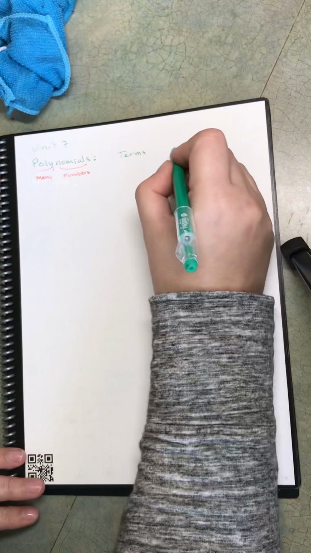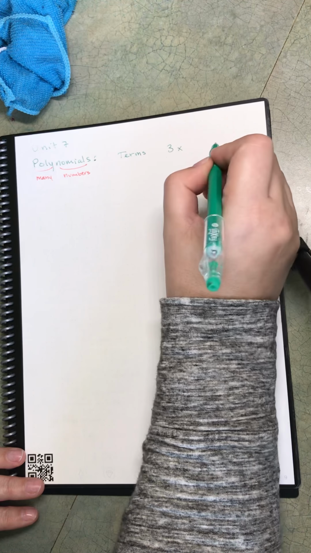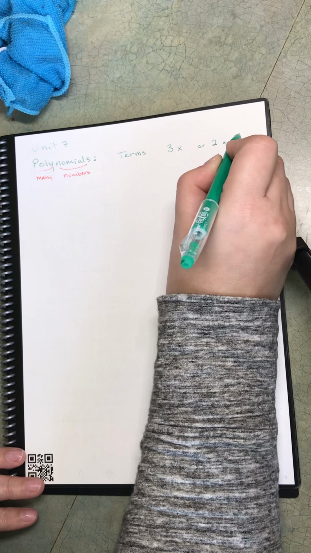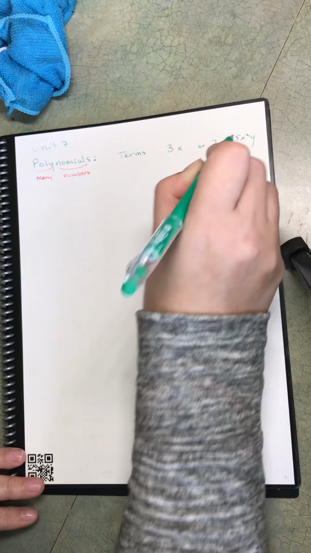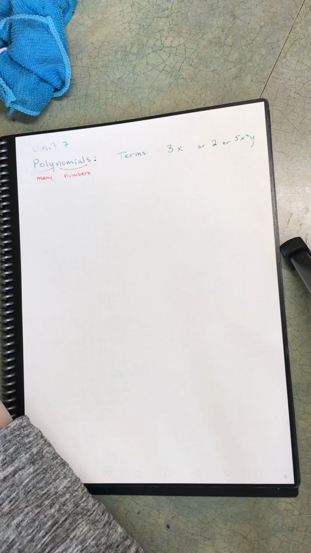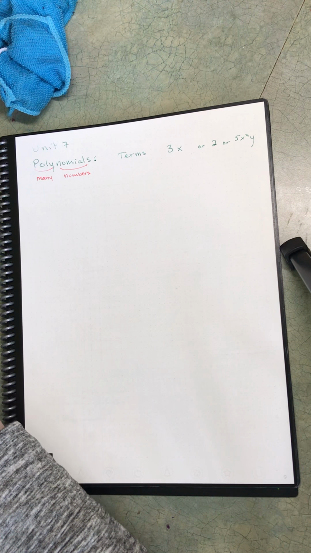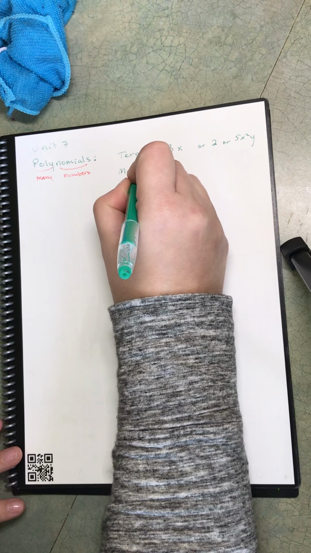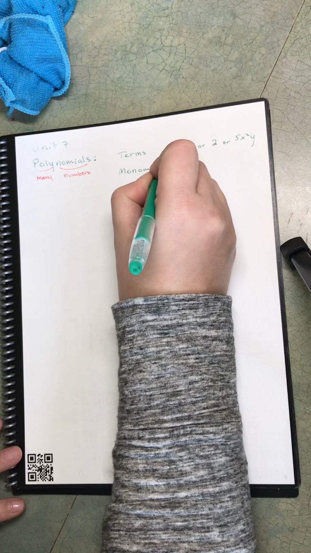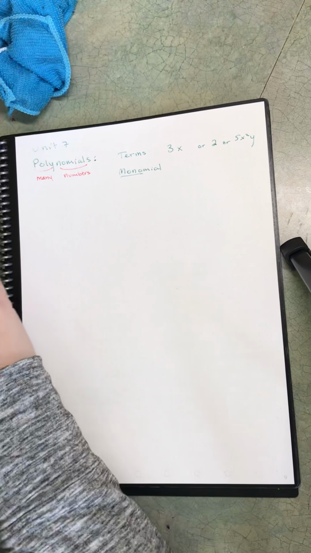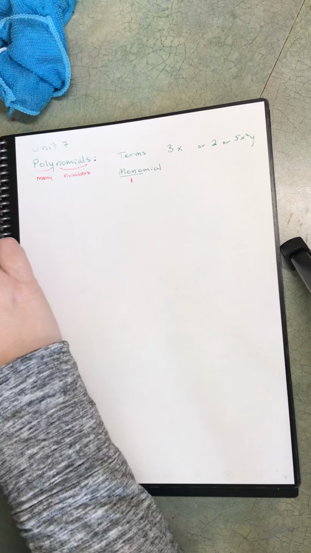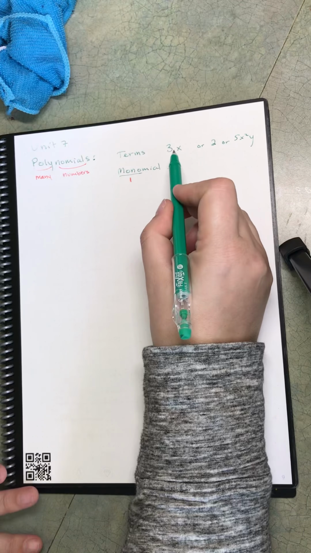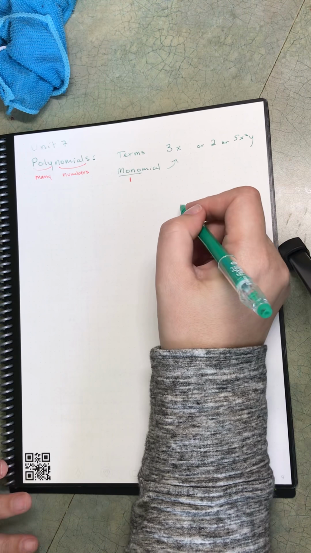So an example of a term would be 3x, or 2, or 5x squared y. These are all different examples of terms. And then there are also examples of monomial. Mono means one. So a monomial is a term that's just on its own.